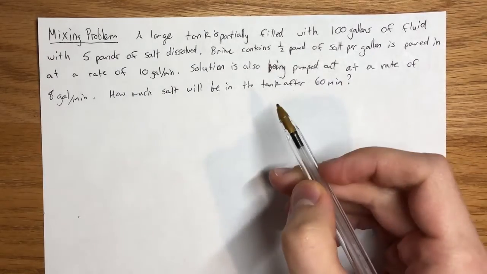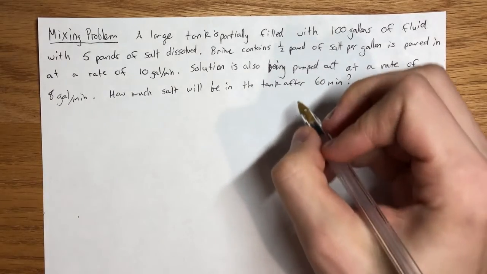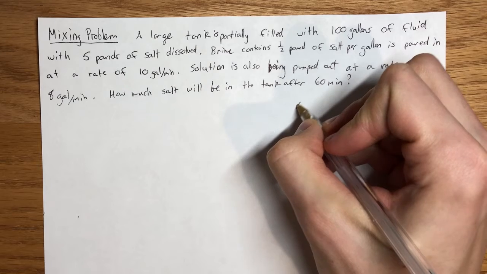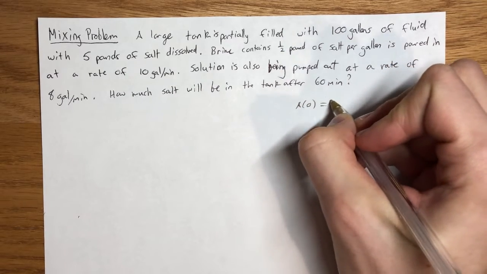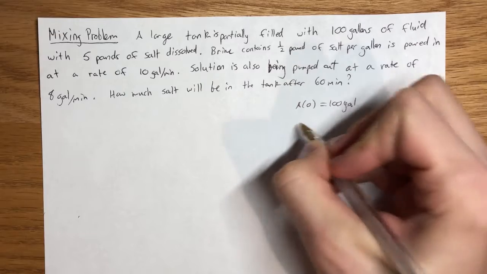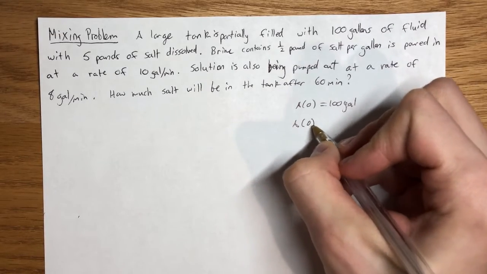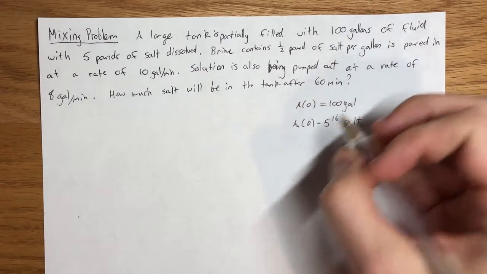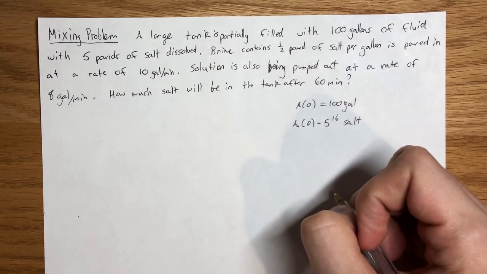So first, let's write down some of the known information. So we know that the tank starts with 100 gallons. And we know that it starts with 5 pounds of salt. And then we also know the rate in and out.